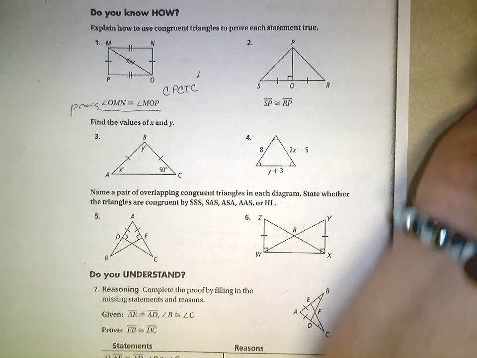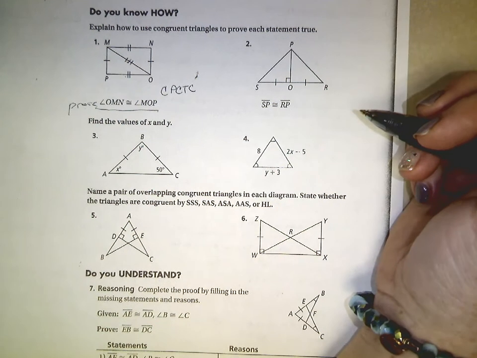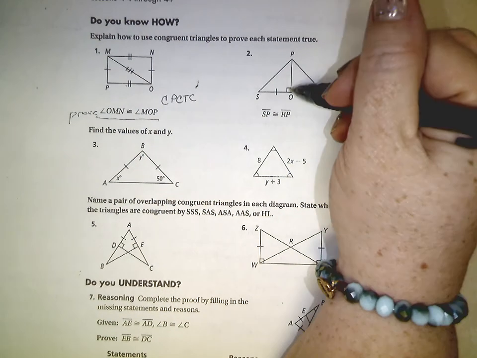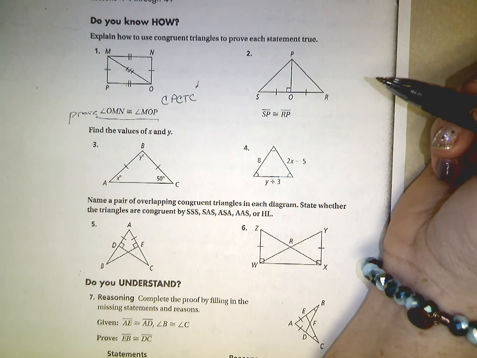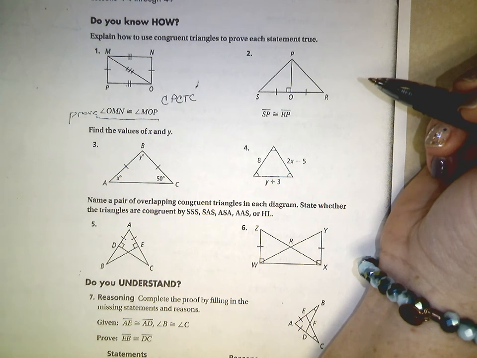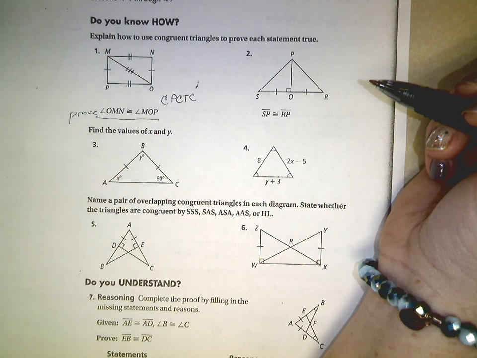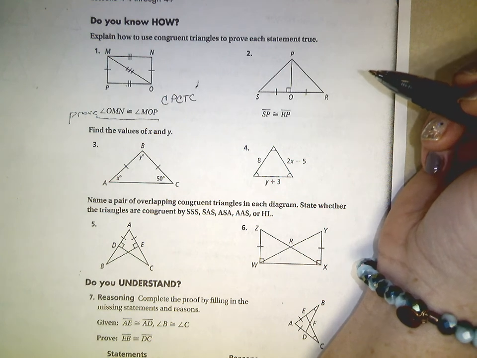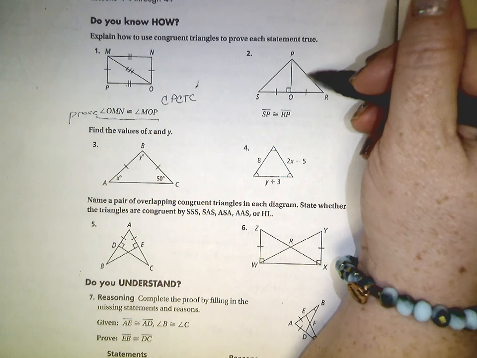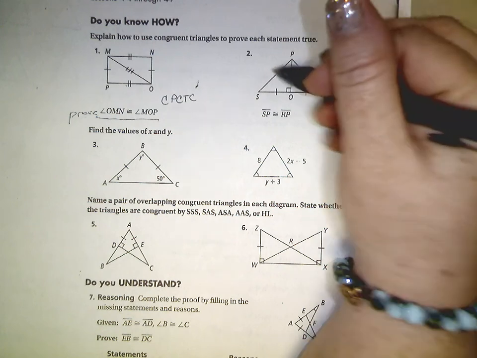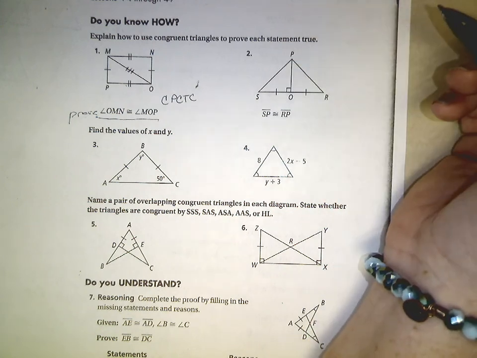All right, so let's look at number 2. We have a right triangle, and when we have a right triangle, you know what they like to use. What is that? They like to talk about the HL theorem, which we don't know that this hypotenuse is congruent. They don't tell us, so think about that.